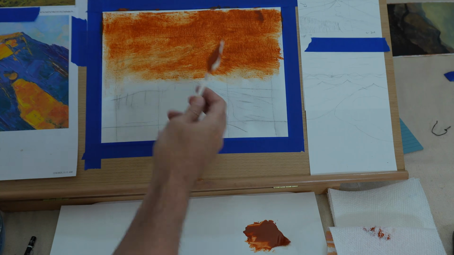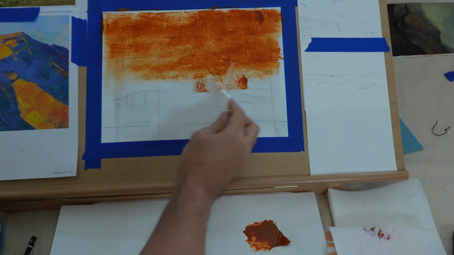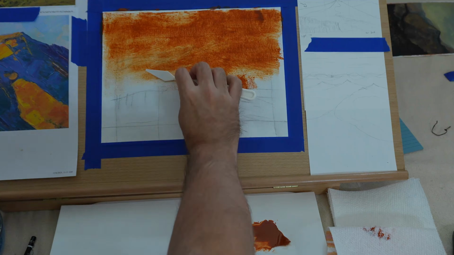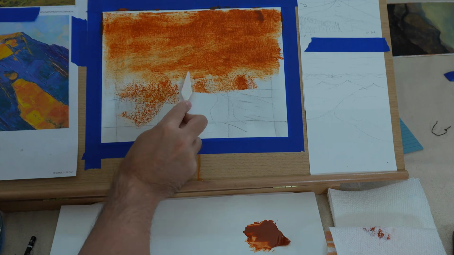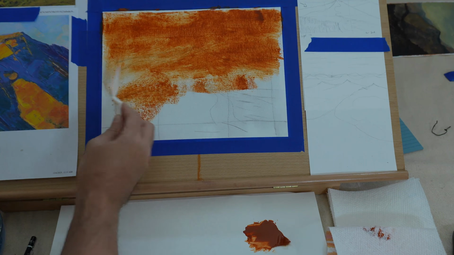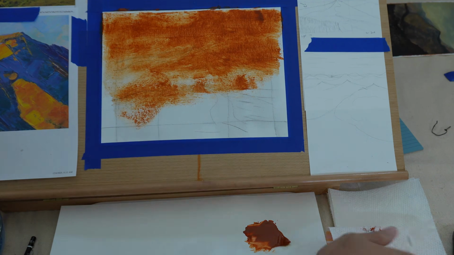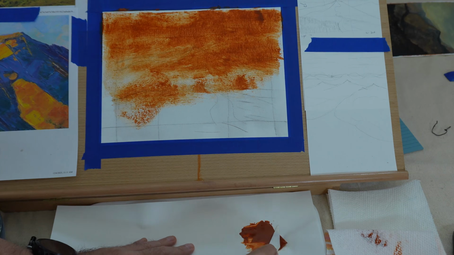Something like that. Again, cleaning it off, pulling it out.